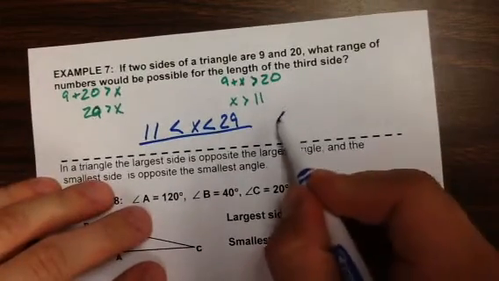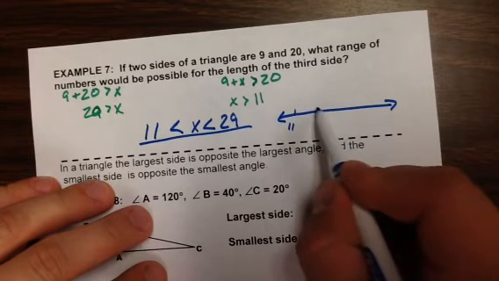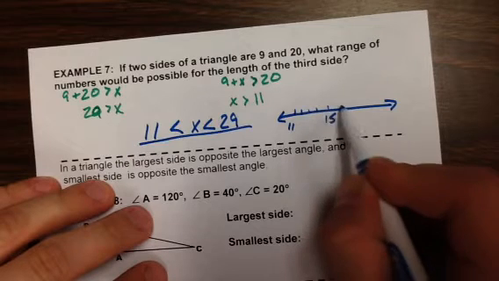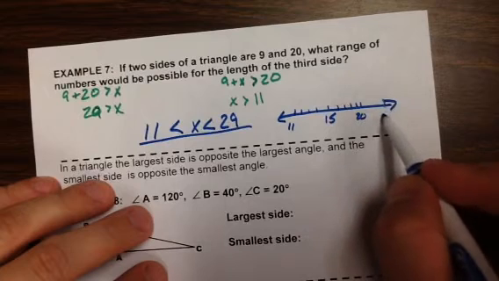Way to see that on a number line. If I go ahead and draw a number line, I say 11 is here. We'll go ahead and say 12, 13, 14, 15, 16, 17, 18, 19, 20, all the way to 29.